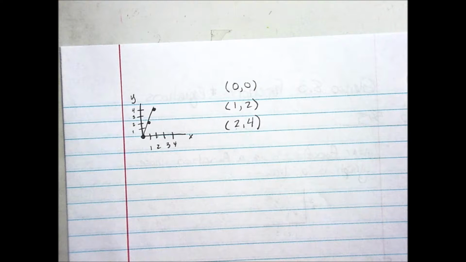If I have a straight line, then I know it's a linear function. There are other kinds of functions where your graph will have curved shapes, and those are different types, but we're just looking at linear functions. Okay, we need to try another one.